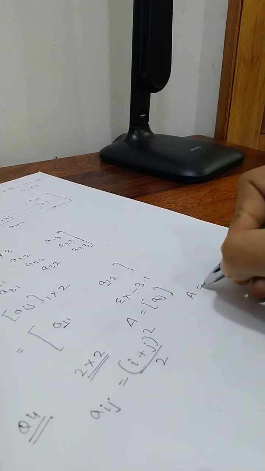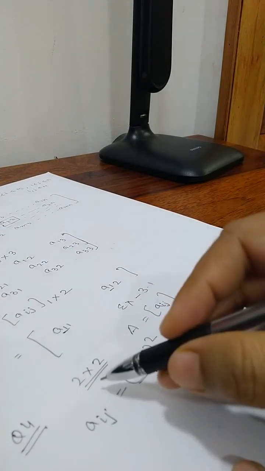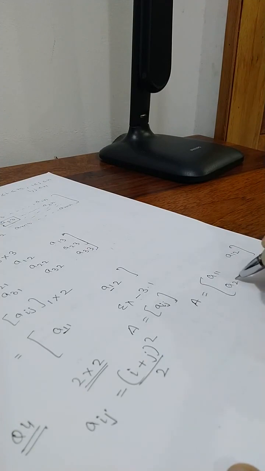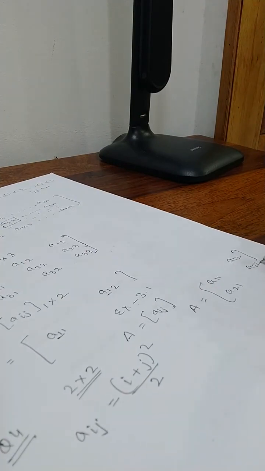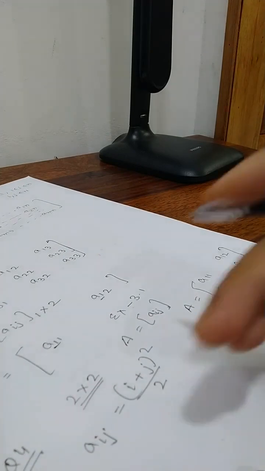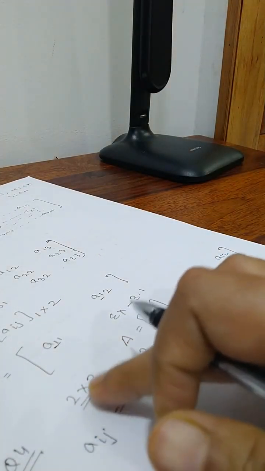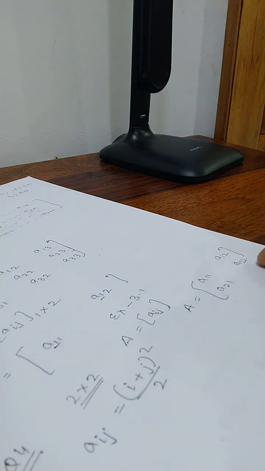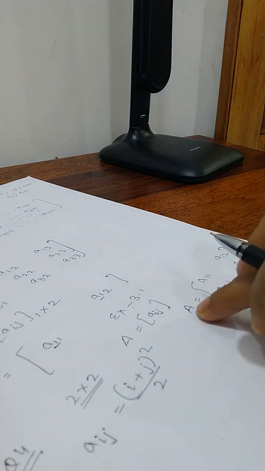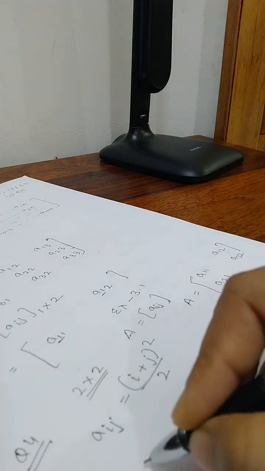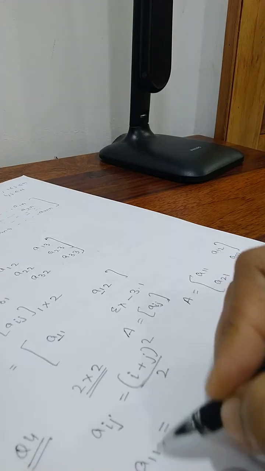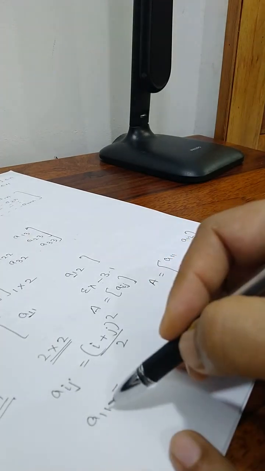Now you have to take 2 rows and 2 columns. So a11, a12, a21, a22: 4 elements, because the order of this matrix is 2 by 2, so the number of elements would be 4. Now a11: the value of i is 1 and the value of j is 1.